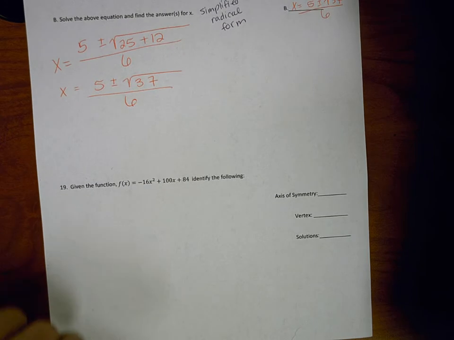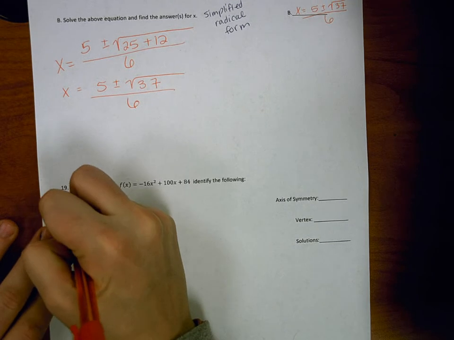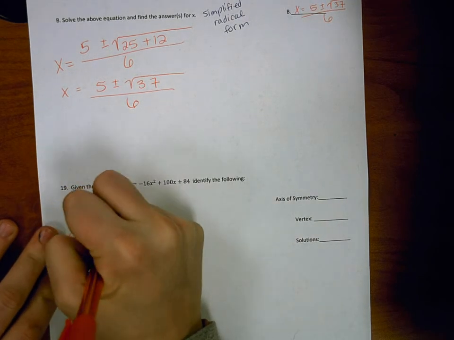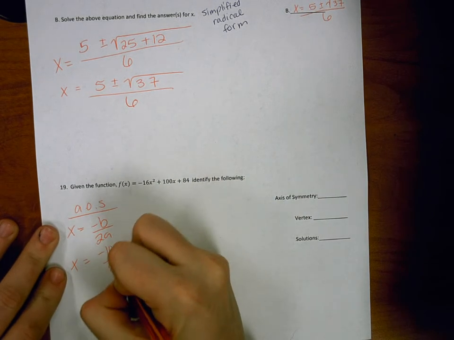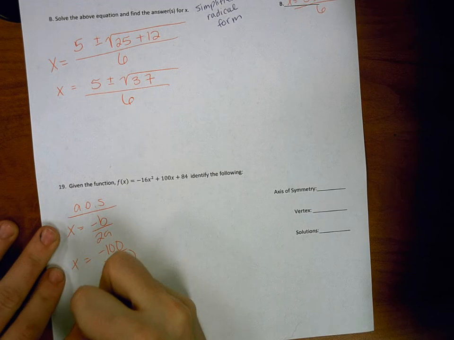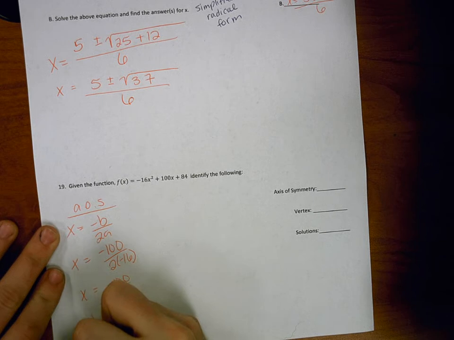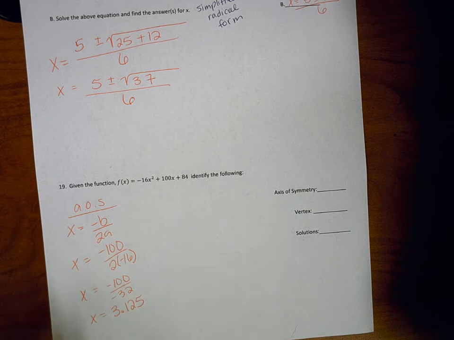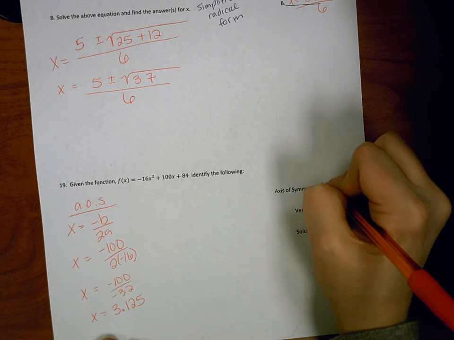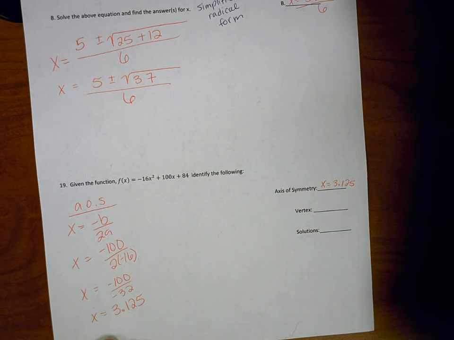Number 19, axis of symmetry. I'm doing x equals negative b over 2a. My b is 100, so negative 100 over 2 times negative 16, which gives me negative 100 divided by negative 32, which is a positive 3.125. So x equals 3.125. This did not say where to round, so I'm going to leave it like that.